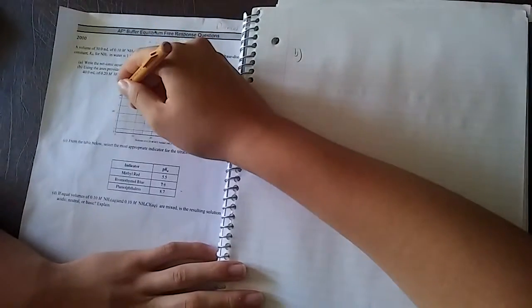Provided below, sketch the titration curve that results when a total of 40 milliliters of 0.2 molar HCl is added dropwise to the 30 milliliter volume of 0.10 molar NH3 aqueous. So the first thing you do is find out where the titration curve starts. At the start of the titration curve, there's 0 milliliters of HCl added. So you have 0.1 molar of NH3 and 30 milliliters of this.